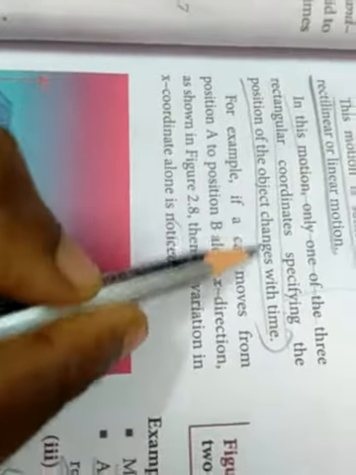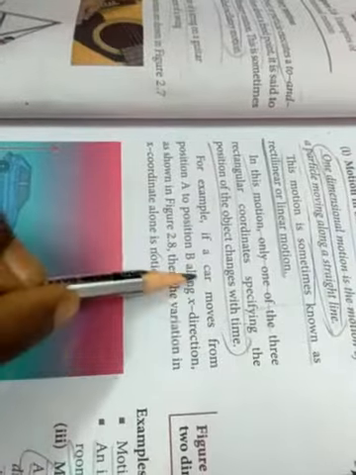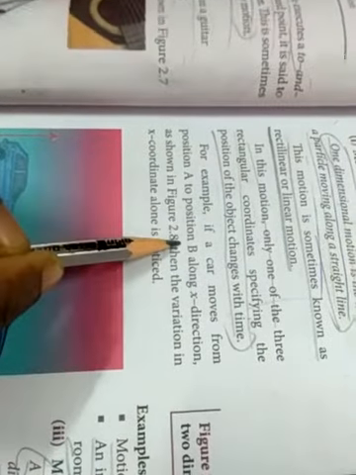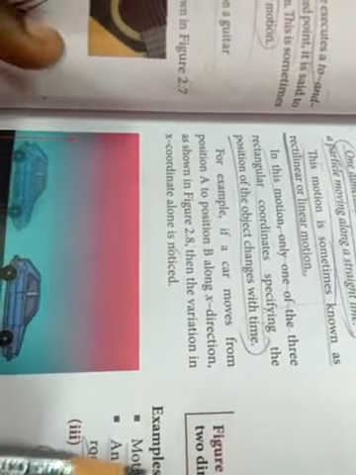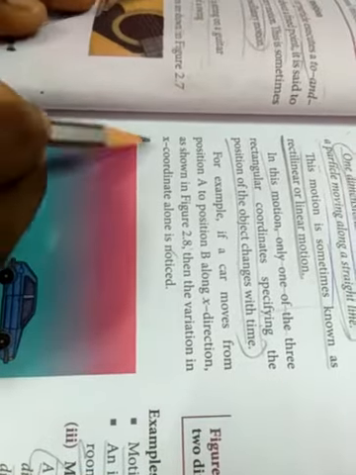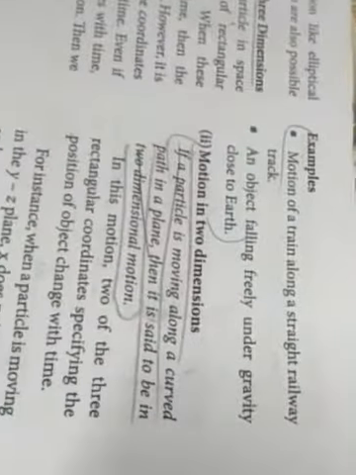Here is an example. Only one of the three rectangular coordinates specifying the position of the object changes with time. For example, a car moving from position A to B along the x direction, so this is the x coordinate. Other examples are the motion of a train along a straight railway track, or an object falling freely under gravity close to the earth.